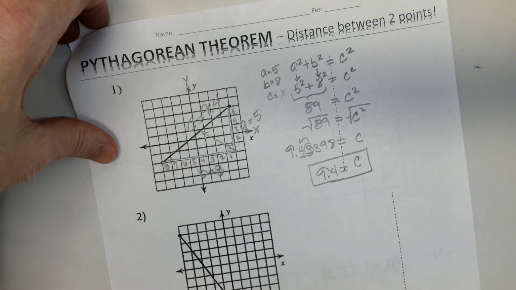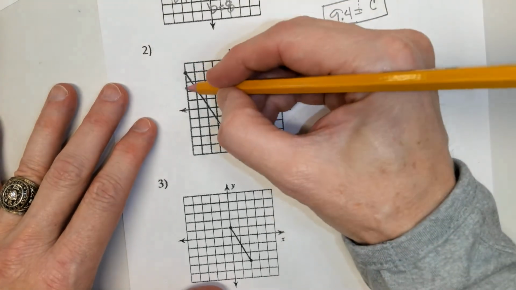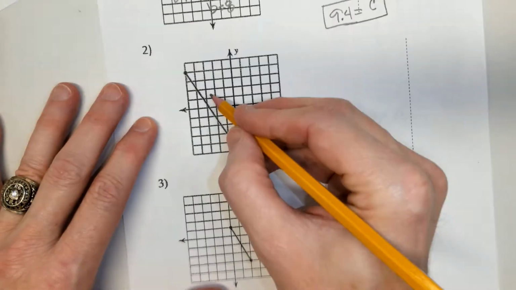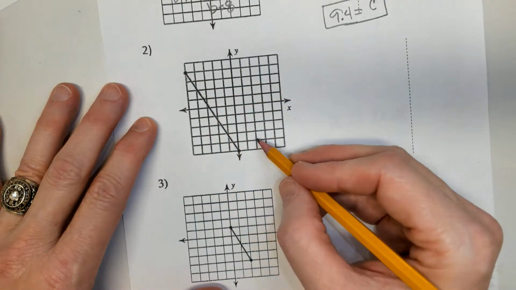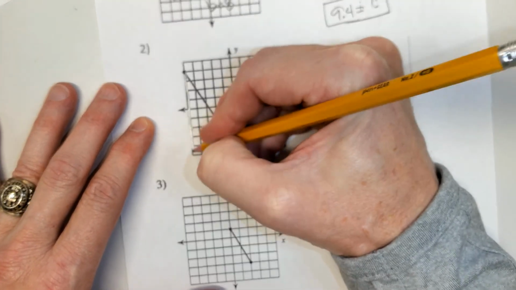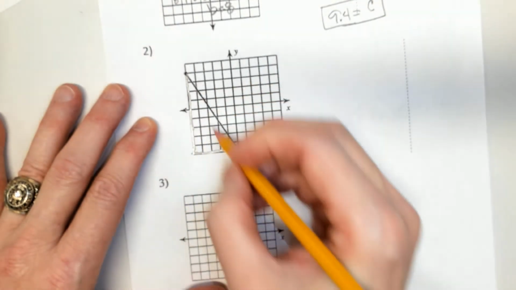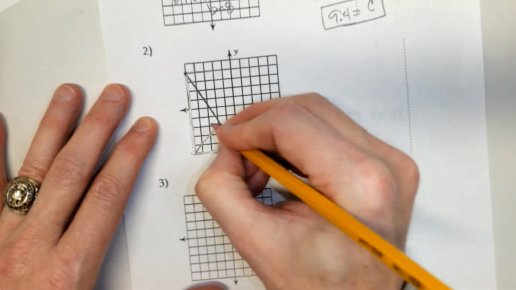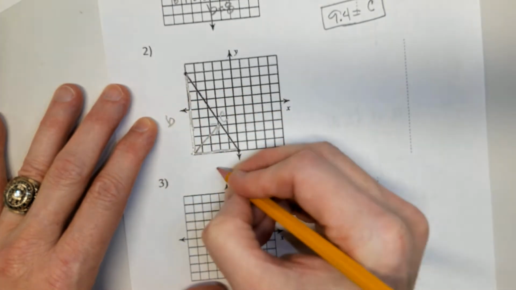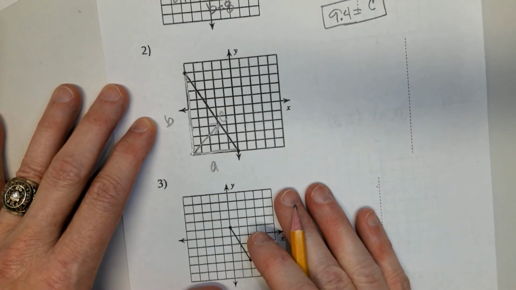Praise God. All right, let's look at these last two. I'm going to let you work on these last two, but remember, immediately you see the diagonal. I have to find out how far it is. Go ahead and draw your right triangle. You're going to count the boxes. Here's C, here's B, and here's A. Count the boxes before you get started.